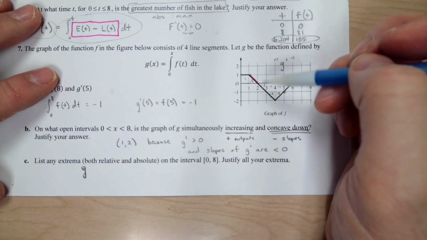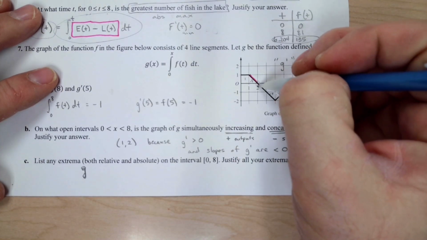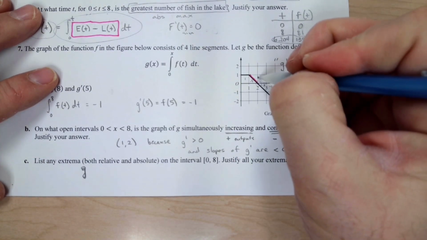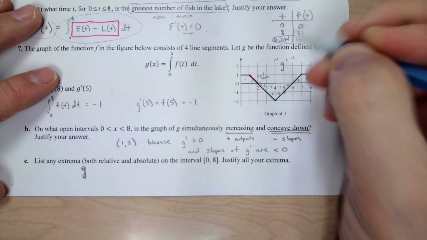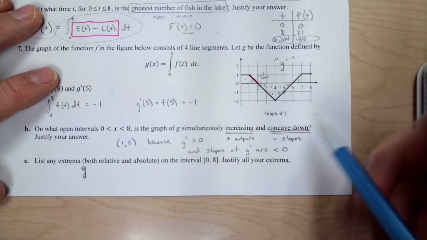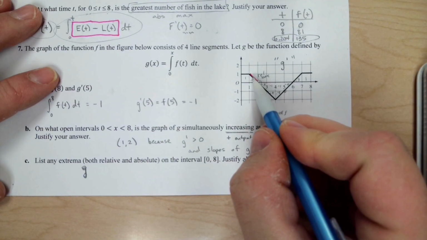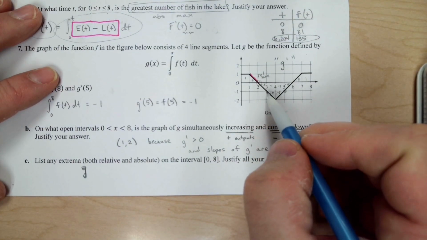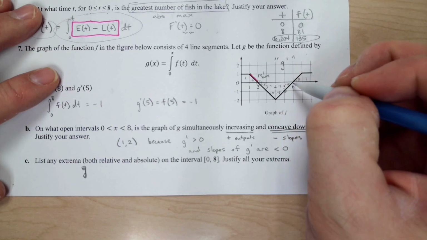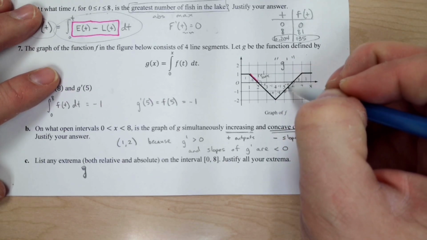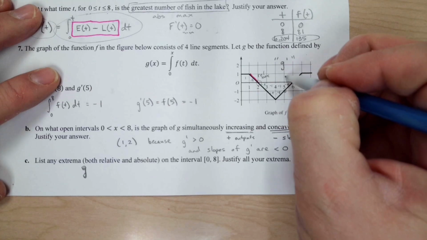You can see here that right here at 2, it looks to be a relative max, potentially absolute, we'll see in a minute, but right now that's a relative max because we're going from increase to decrease. Okay? Then up here at 6, we go from decrease to increase. That's a relative min.